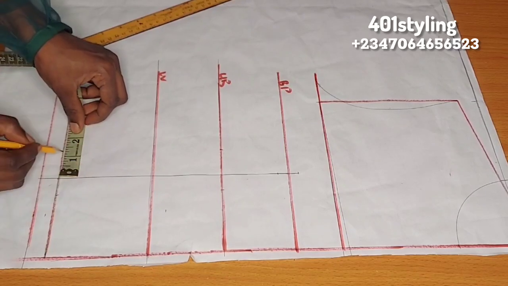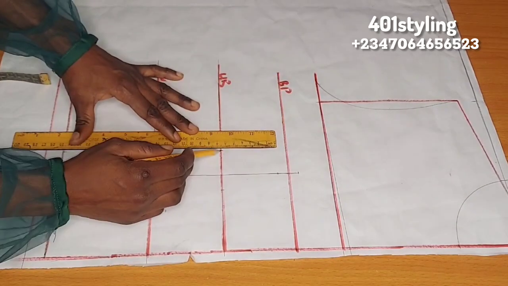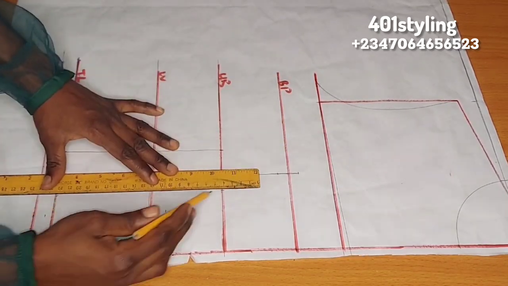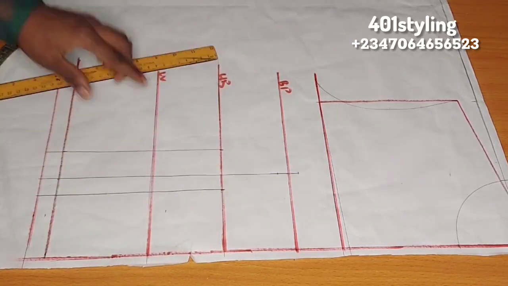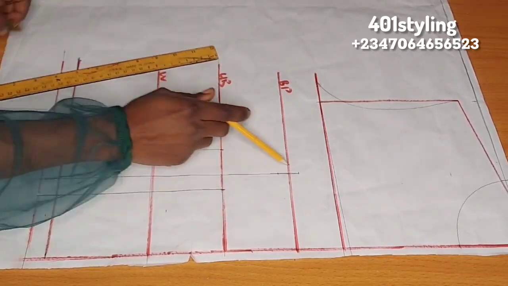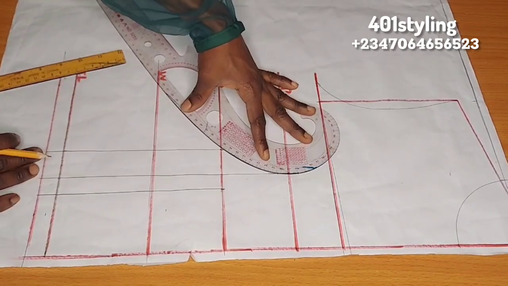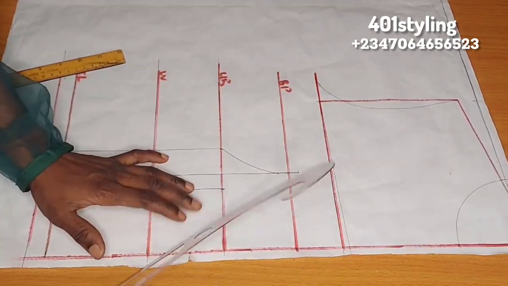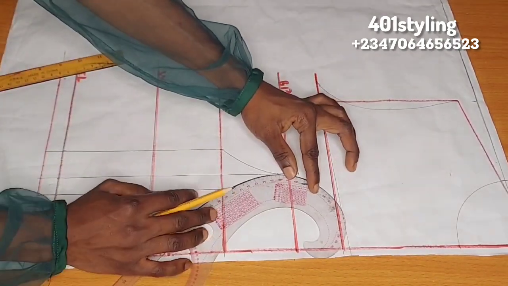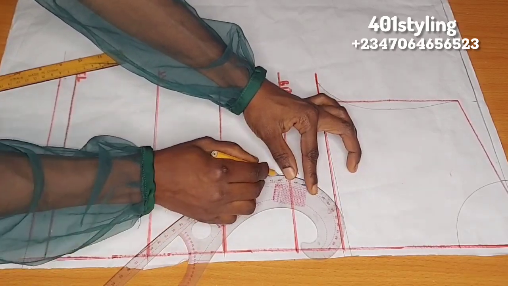So I'm going to mark from the underbust down to the top length, then connect with a straight line. Then from the underbust, I'm going to connect back to the bust point line, that 0.5 we marked earlier, with a curve ruler, just like you see me doing. Okay, so with this we have contoured the underbust. That is, we have tightened the underbust.